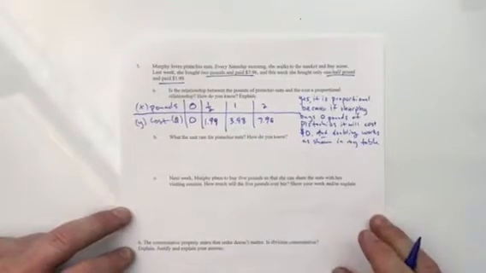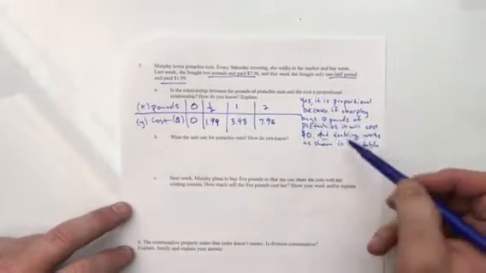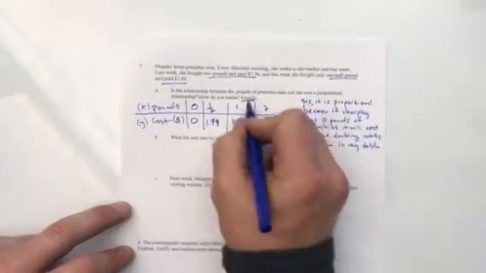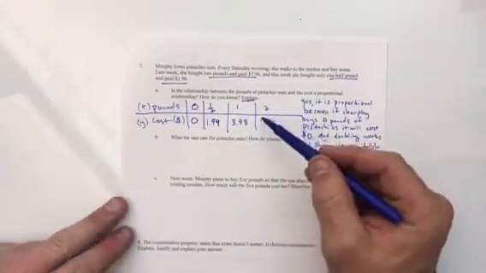All right? So I've explained both the 0, 0 and the doubling in my explanation. All right, and I've supported that with this table.